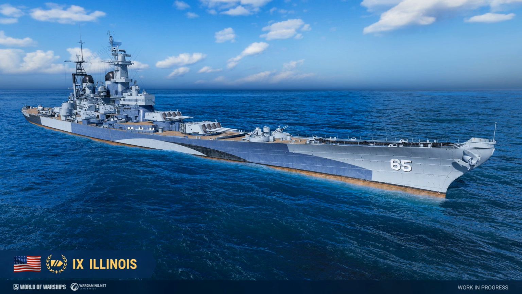So how does Illinois stack up against the historical schemes, at least the ones we have plans for? Well, as we said, she's the closest in layout to G, but Scheme G has a number of distinct visual differences and would actually have a far more potent anti-aircraft battery, both in terms of number of secondary gun barrels and overall capability of those barrels.